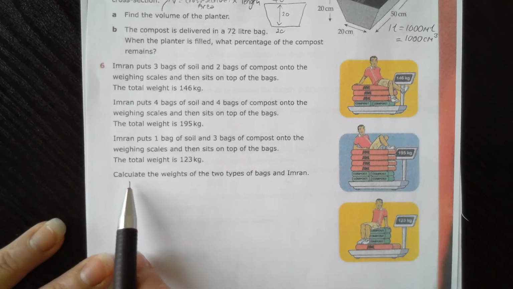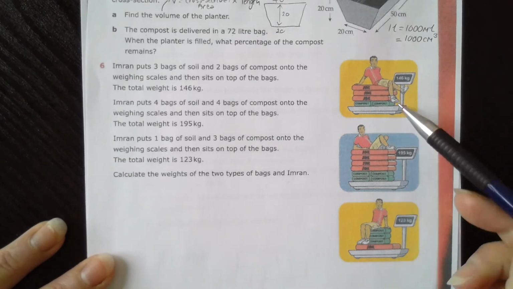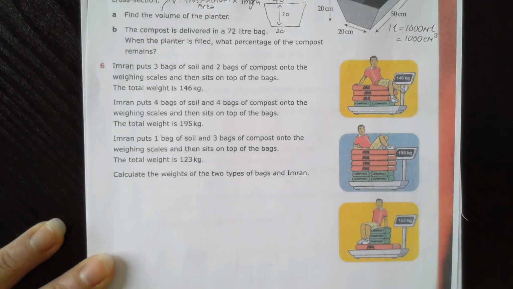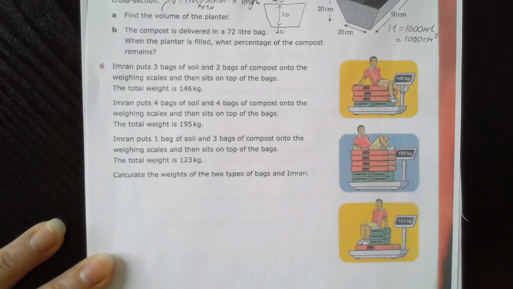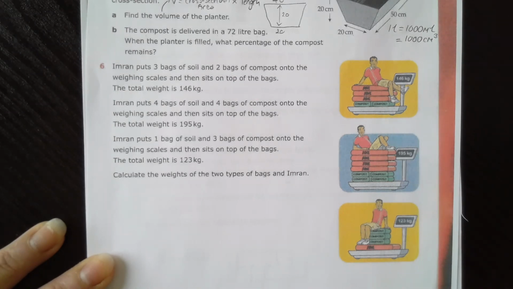It says calculate the weights of the 2 types of bags and Imran. That's 3 things that you have to find. But you've got 3 combinations, which means you can make 3 equations. And this is simultaneous equations with 3 unknowns. You need to make 3 equations, and then use your equations to eliminate one of the unknowns to leave 2 equations with 2 unknowns. I'll see if you can do it.